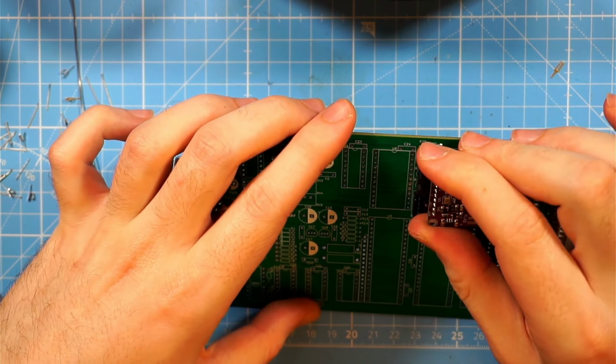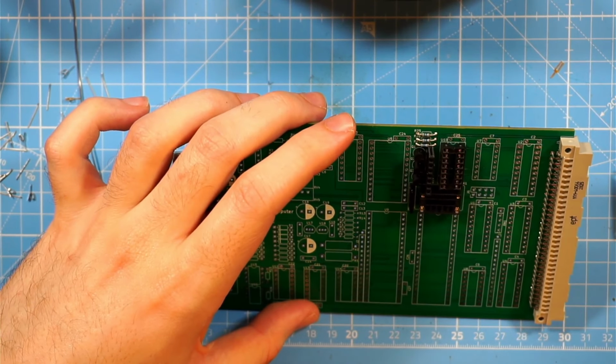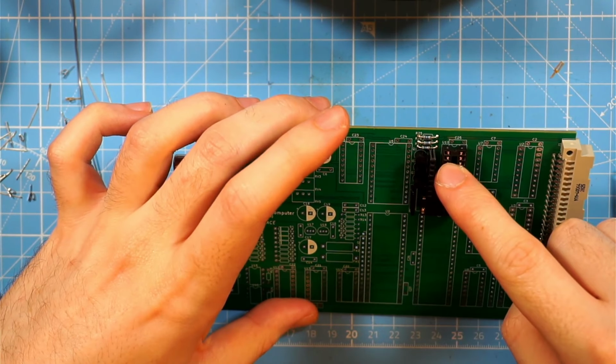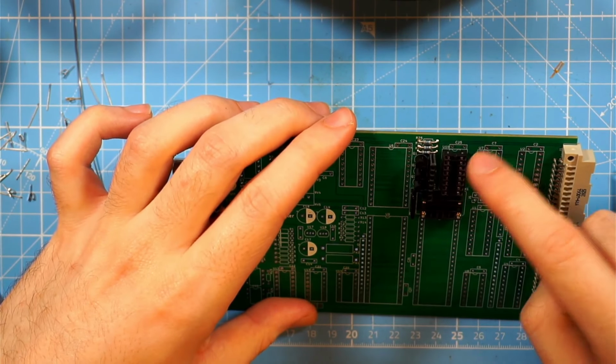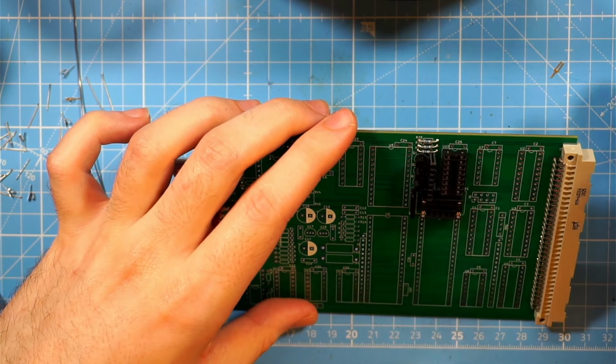Oh, one thing I forgot, decoupling caps for the ICs that are already added. Let me add this capacitor right there. It's not necessary, but yeah, if I'm already working at this part, let's finish it up.